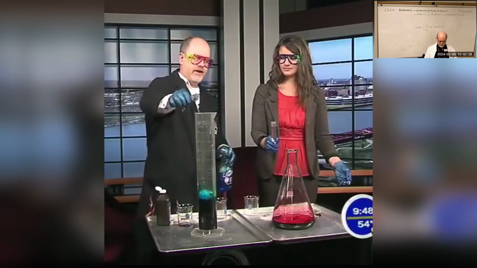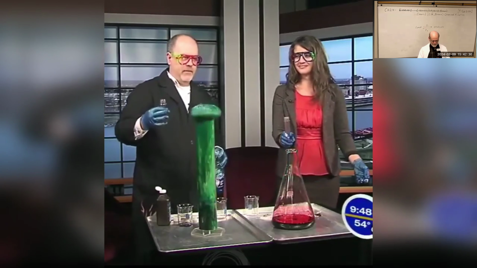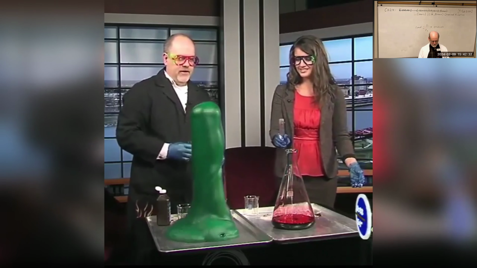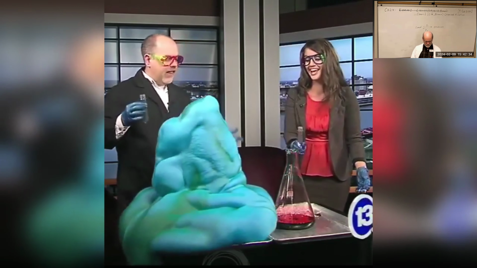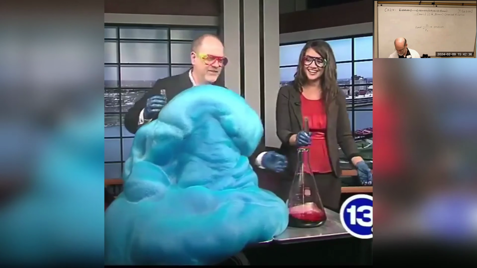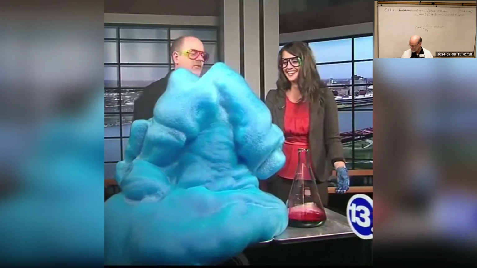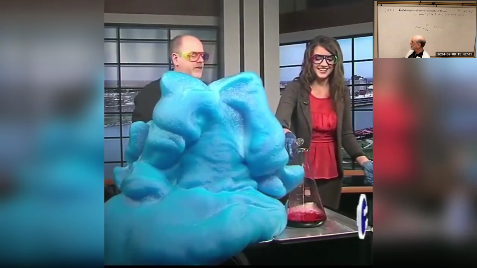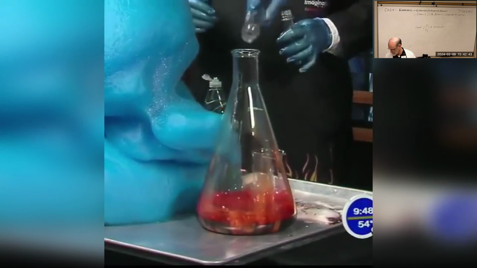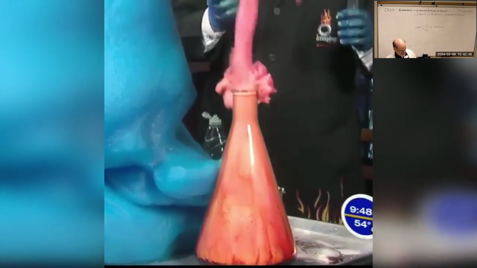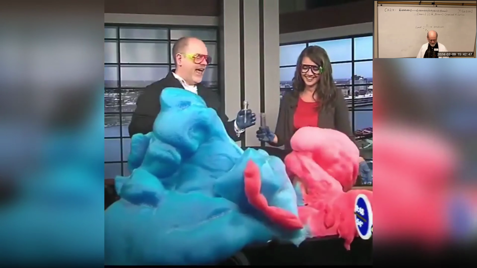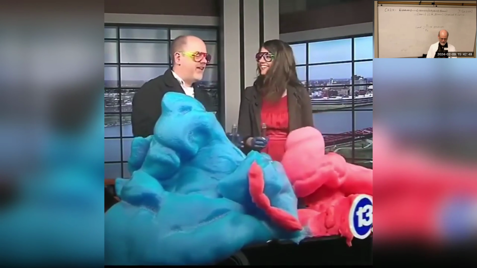Try yours. So that's the technique. Just dump it right in and see what happens. Oh wow. Okay, we're releasing lots and lots of oxygen gas. So why don't you go ahead and do yours now? Yours is a little bit different container. Just dump it in really quick. Okay, perfect. And you just generate tons and tons of oxygen.